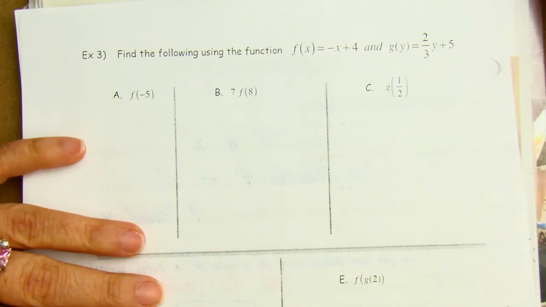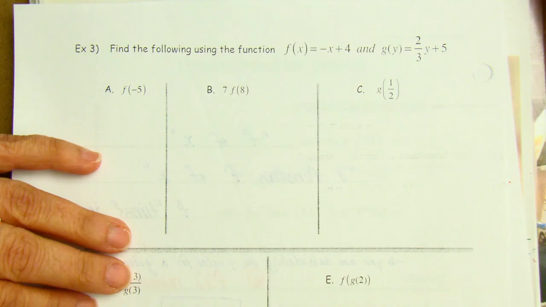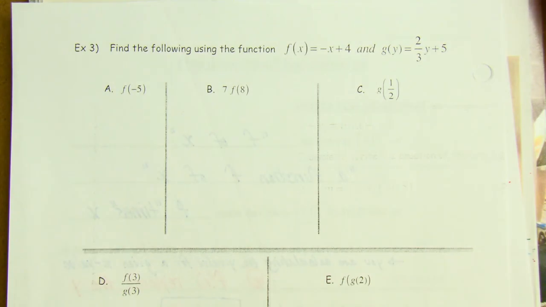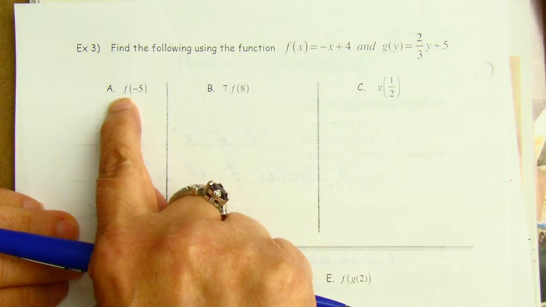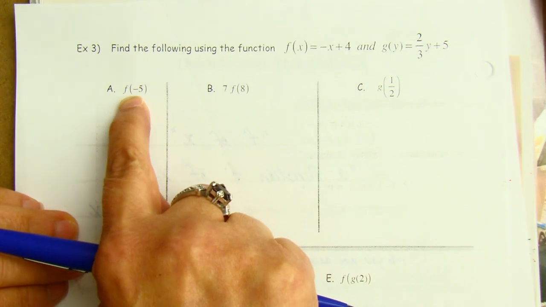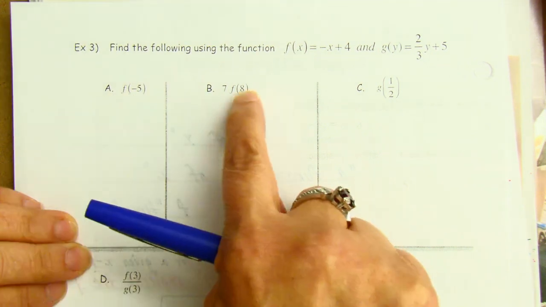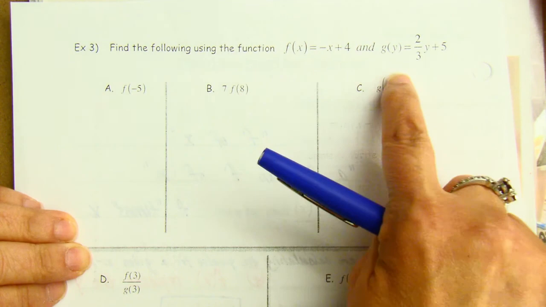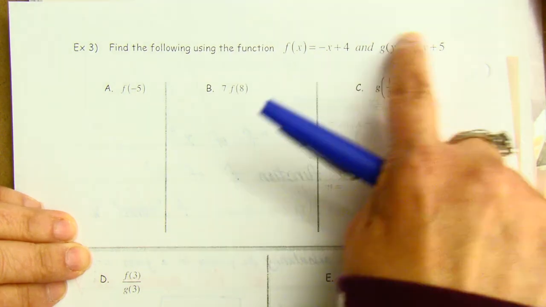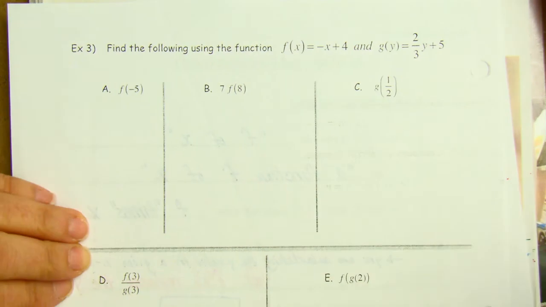Slide 2. Find using the functions. I've got an f function and I have a g function this time. You have to really be careful that you're using the correct function. This is find f of -5. This is an x on the f function, okay? This is an 8 on the f function. This is a 1/2 on the g function. Right here's the g function. So be careful that you know how you're setting these up.